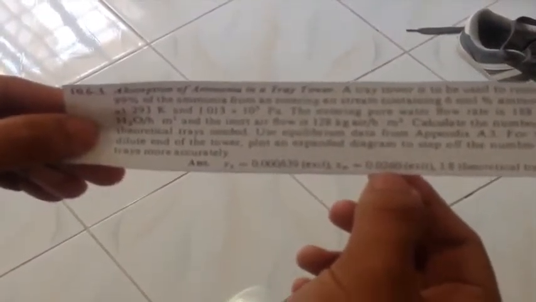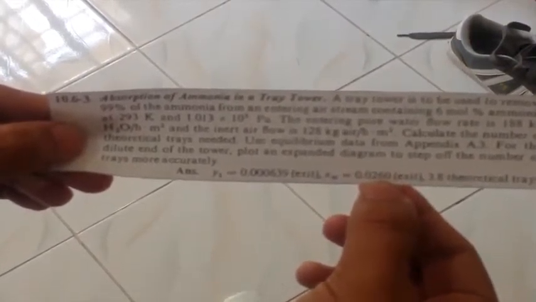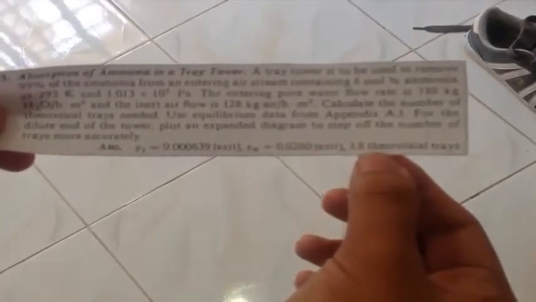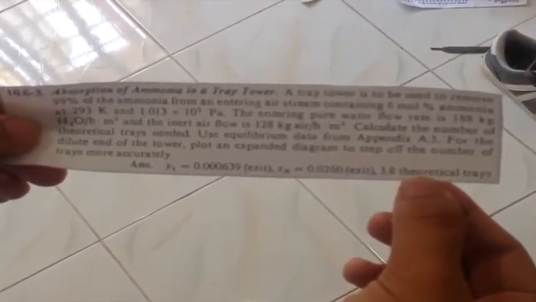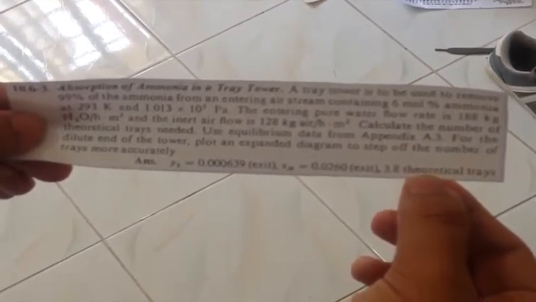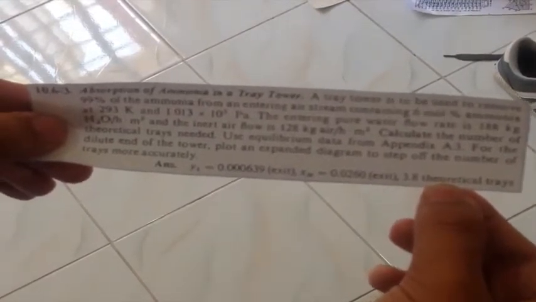Let us take a look once again to our problem. As you can see, the exit concentrations that we calculated match the correct answers. Also, the number of theoretical trace we have obtained using analytical and graphical method is the same as the final answer. Once again, congratulations!